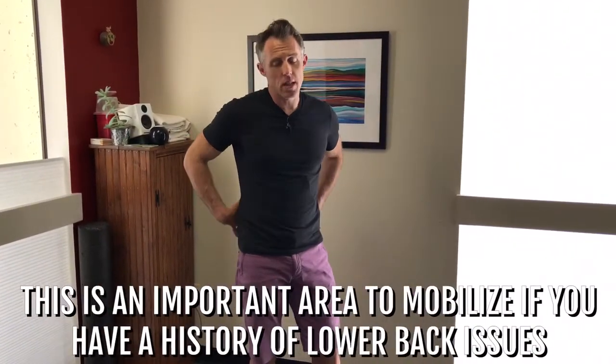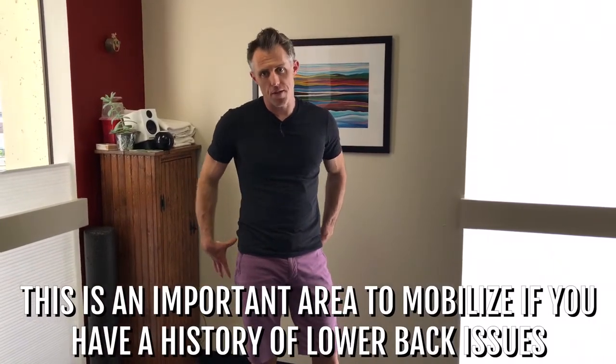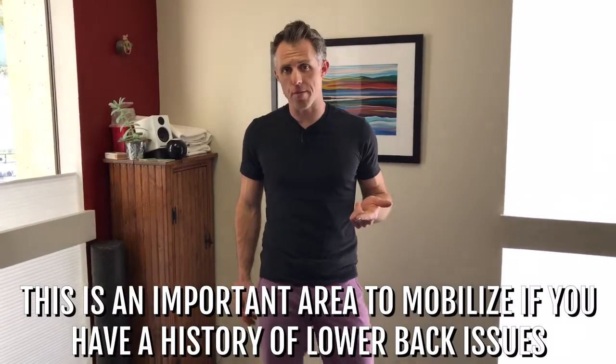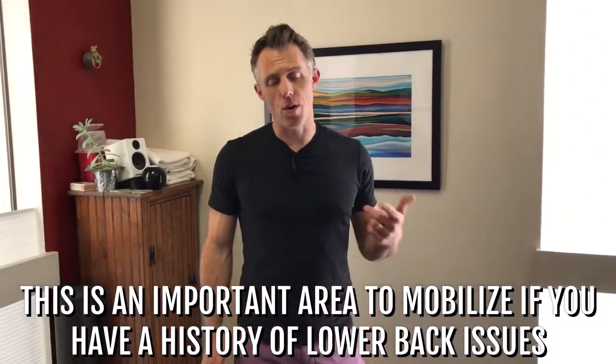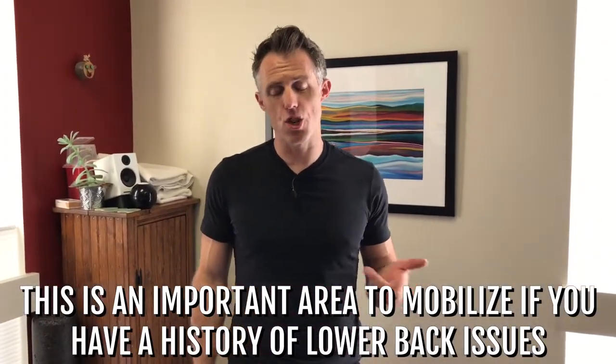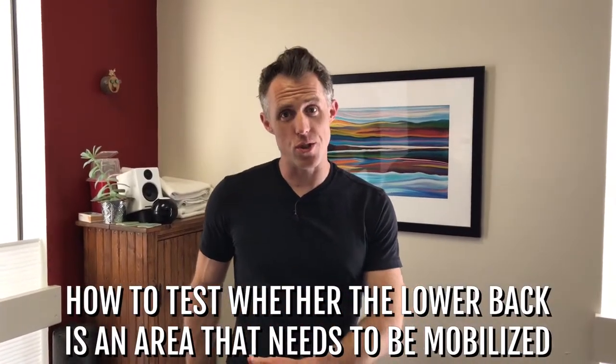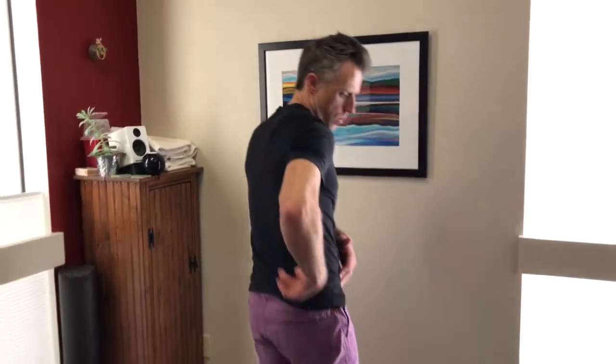And so this is a really important area to mobilize if you're the type of person that has had a history of low back pain, or you have frequent problems with your low back, or you have really dense tissue in this part of your body. So this is how you test to see whether these tissues are important tissues to mobilize. Just a quick story so I can show you the tissues that we're talking about.